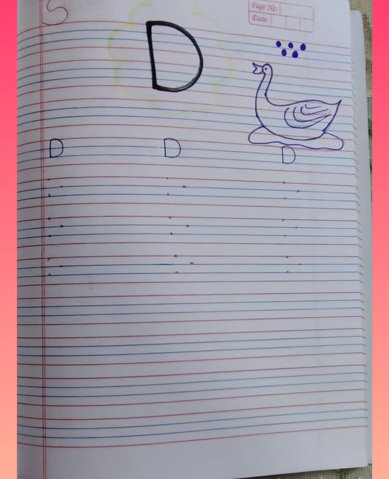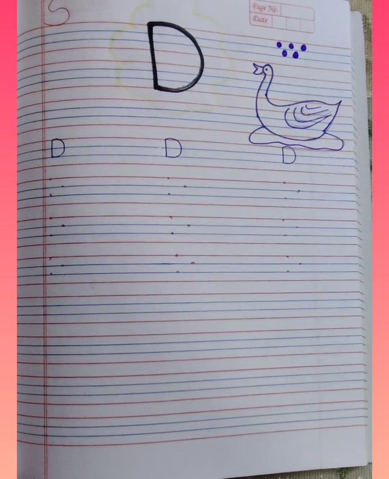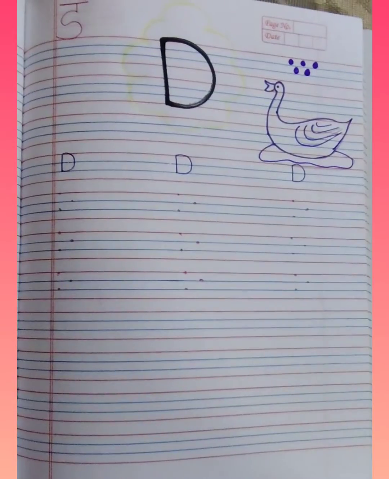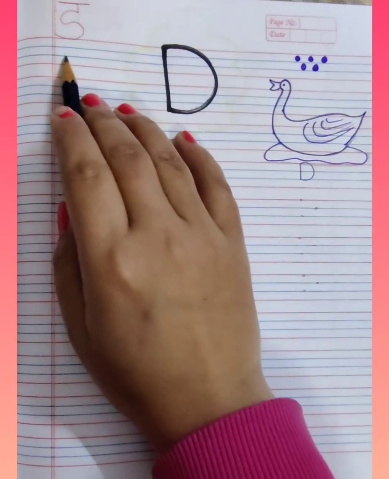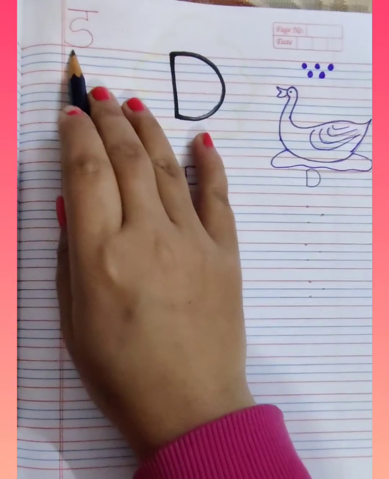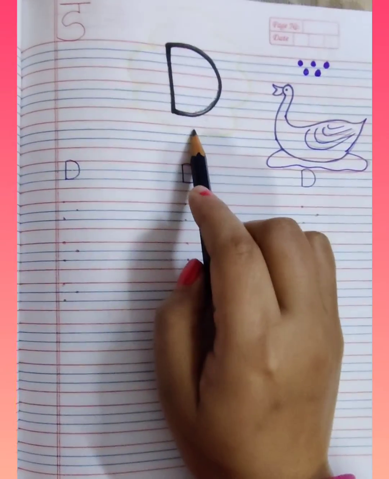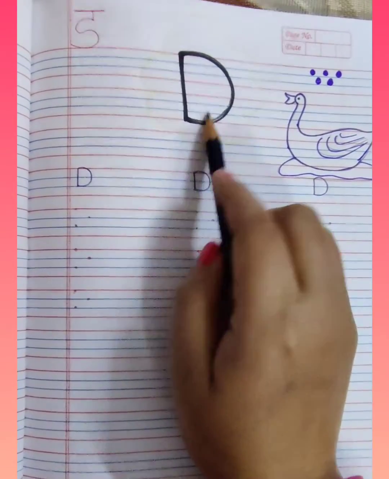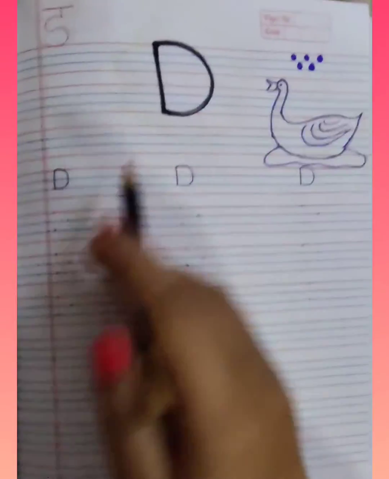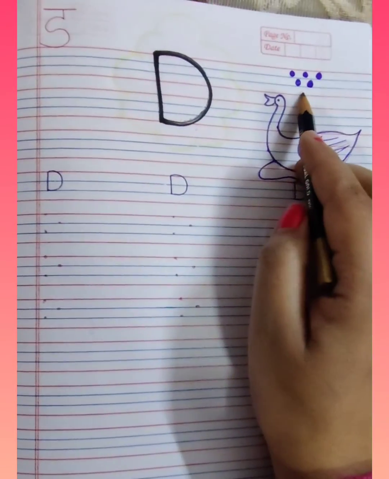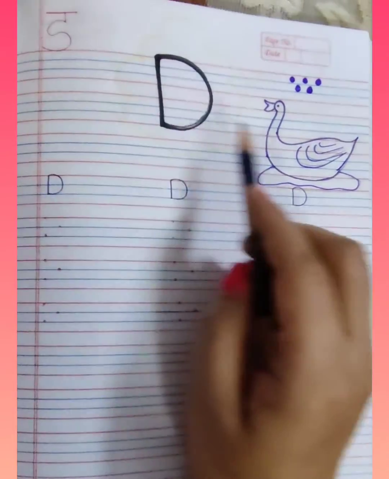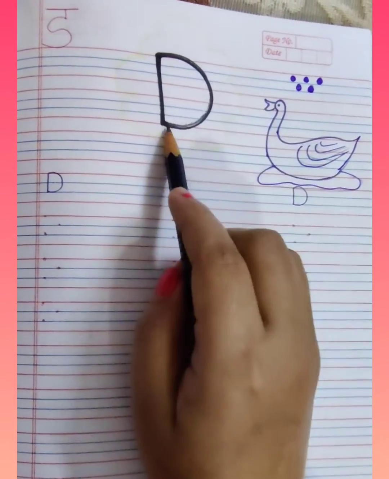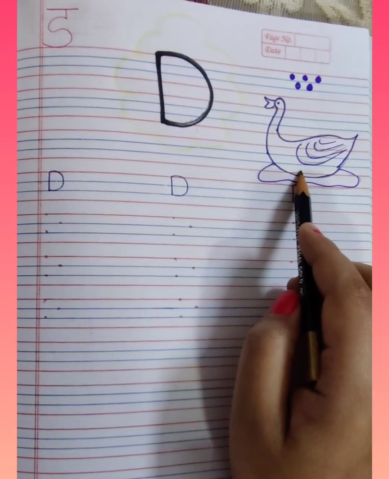In English, we will do our next letter, that is letter D. Letter D says D. It means the sound of letter D is D. D says D, dots. D says D, duck.